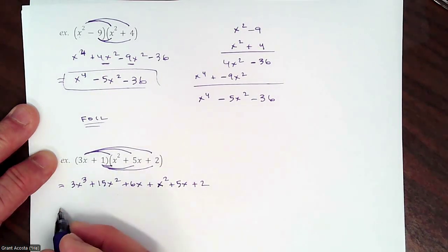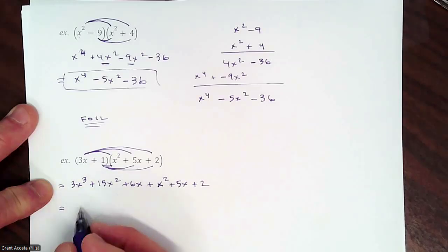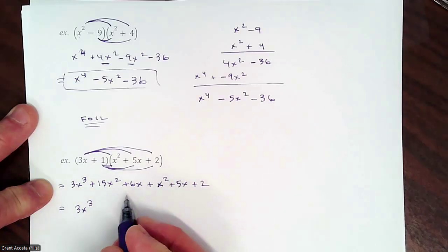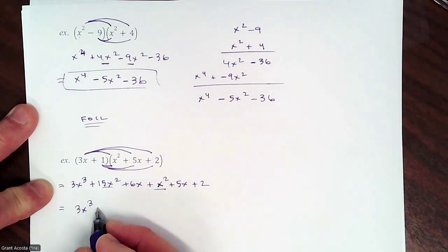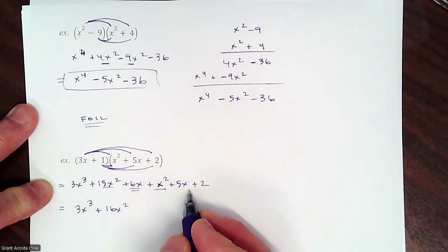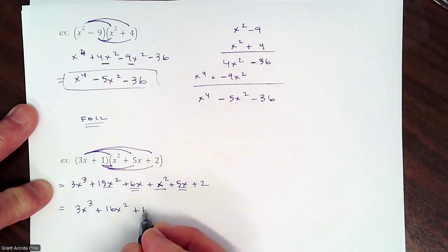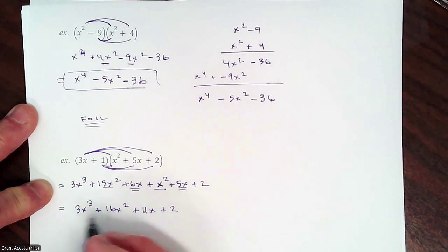And then we'll combine any like terms. I only have one cubic term. I've got a couple of degree 2 terms: 15x squared plus 1x squared is 16x squared. And I've got a couple of linear terms. That's 11x plus 2.